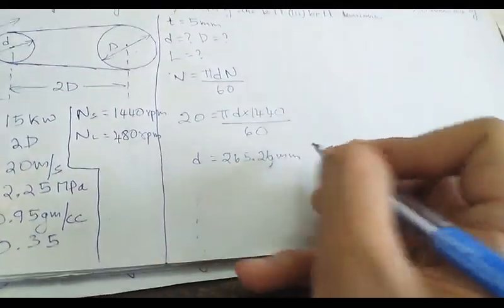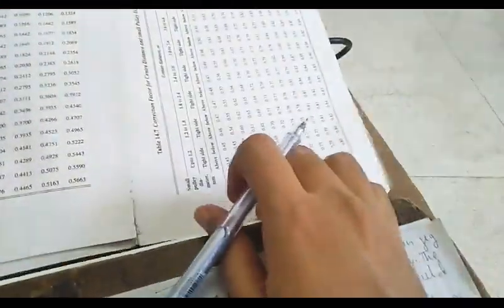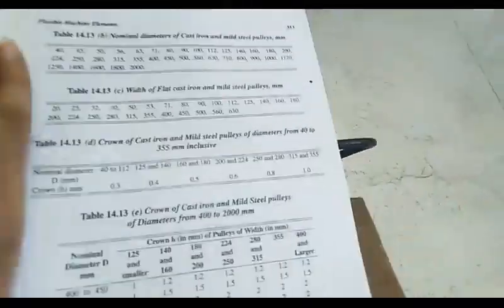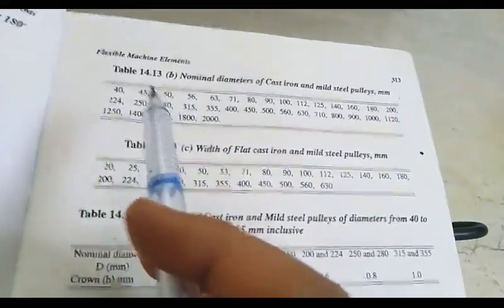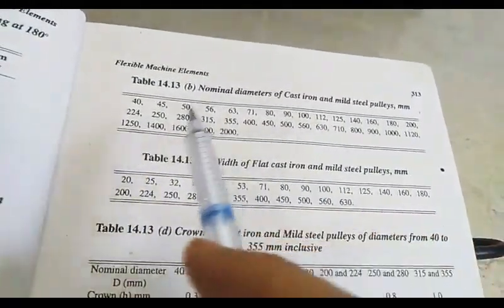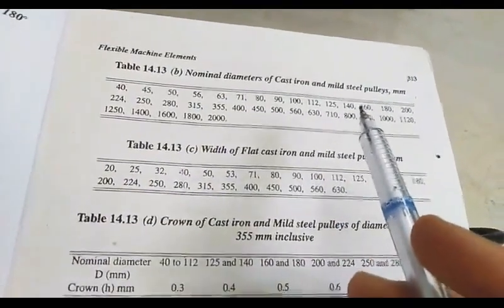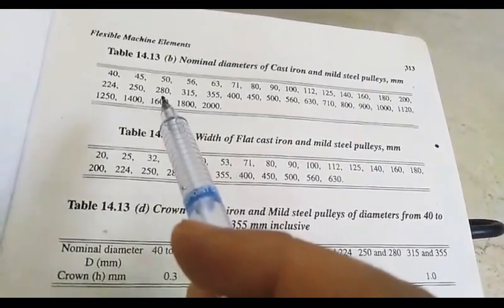265.26 mm. So we shall consider from standard table. There is one table in page number 313, table 14.13b, nominal diameter of cast iron and mild steel pulleys. So here in problem we have got 265. Here there is 250 and 280.